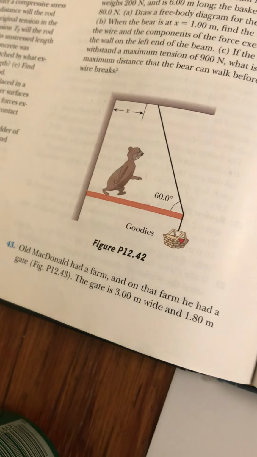The second problem that I wanted to just have a brief conversation with, and these would be conversations we'd have in class if we were in class, so prior to doing these problems. The second problem that I want to talk about here is the gate problem, or as it says, Old MacDonald had a farm, and on that farm he had a gate, right?